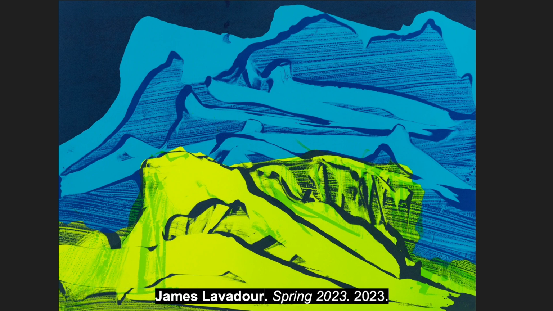Close examination of the diaphanous and variegated layers of color selectively unveil the eroded layers of land, the subterranean structures, rather than a mountain as I proposed in the introduction, or other geological feature. Lavadour depicts the idea of geological time and the process that helps shape, change, and continually renew the earth over time.